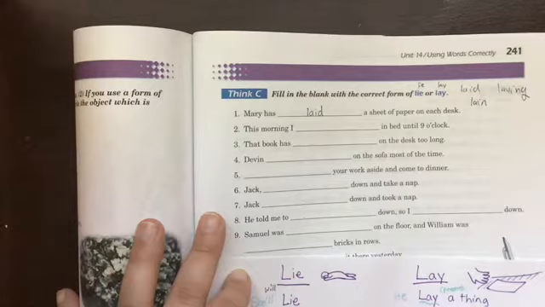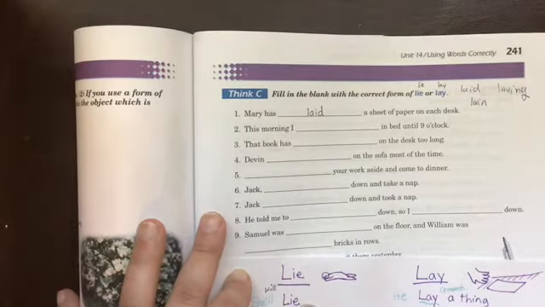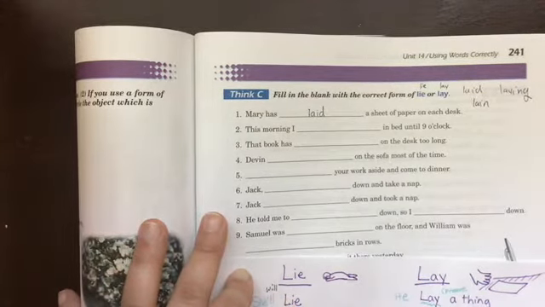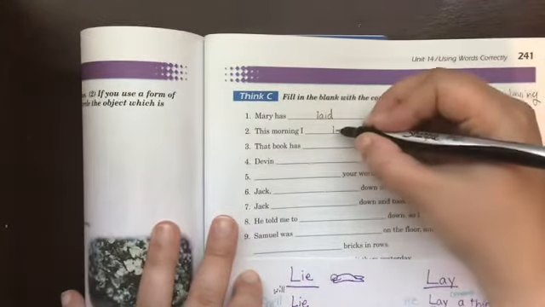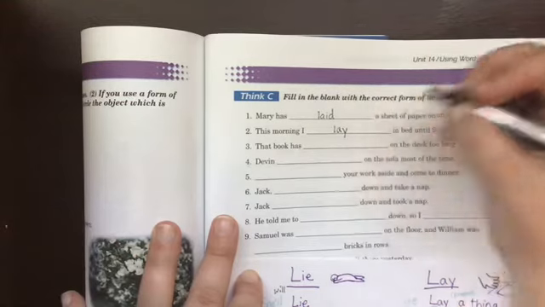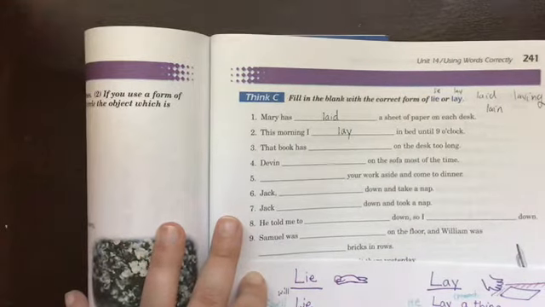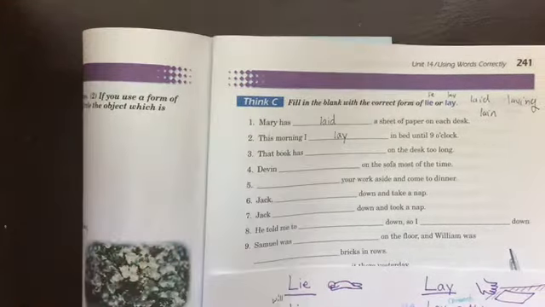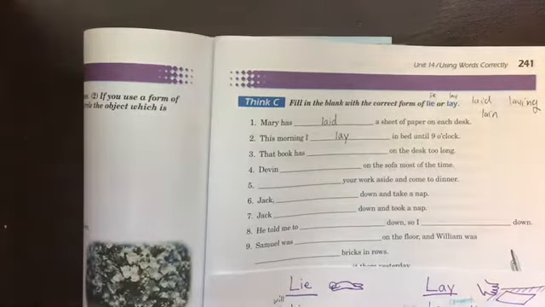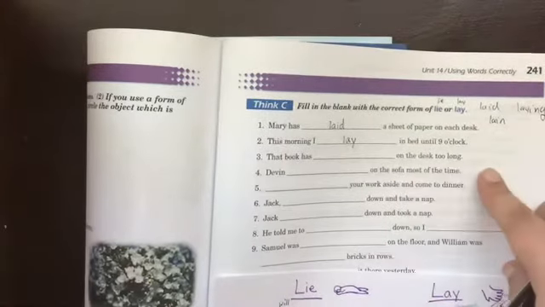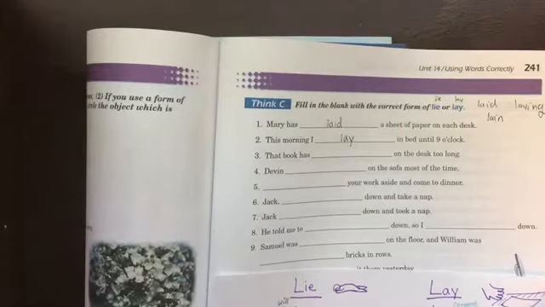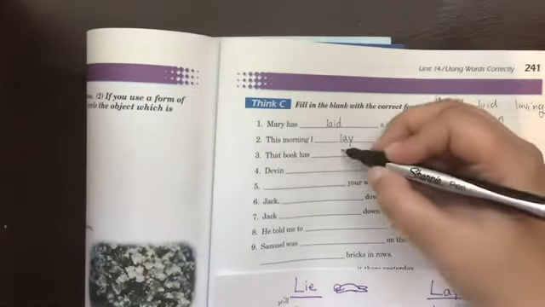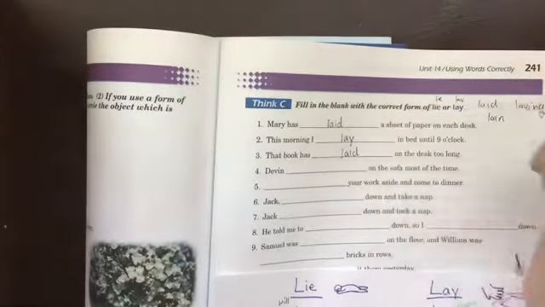This morning, well, lie wouldn't really work because we don't have a will in there. It must be this one then. So a bit tricky, but it's that form. I lay in bed until 9 o'clock. Number 3, we're talking about an object being laid on the desk. That book has laid on the desk for too long. So if it's using the word has, which form of lay do we use? We use this one. So we write laid, L-A-I-D.